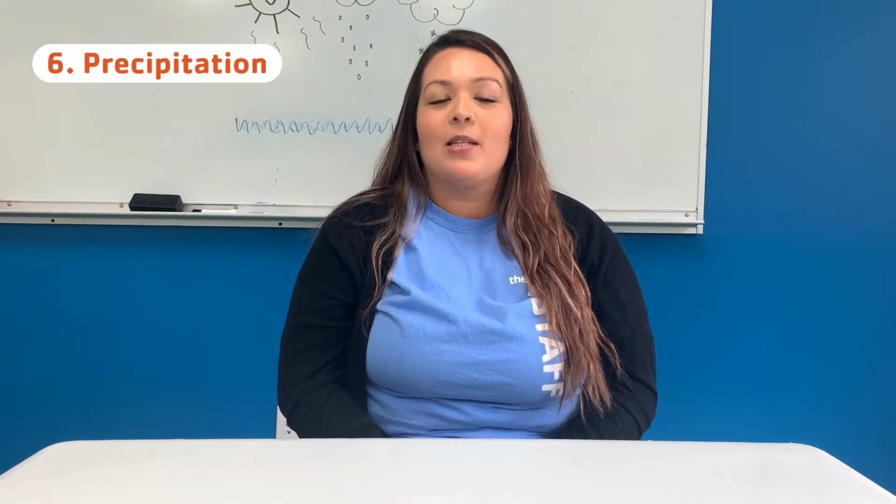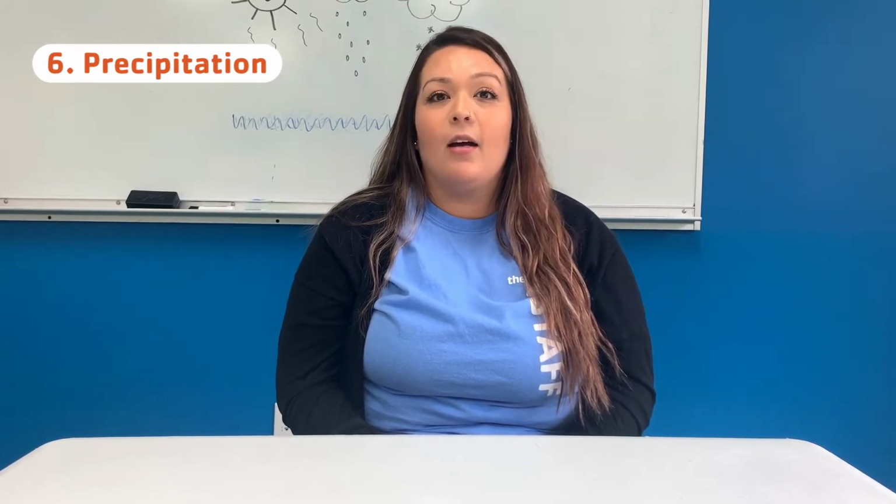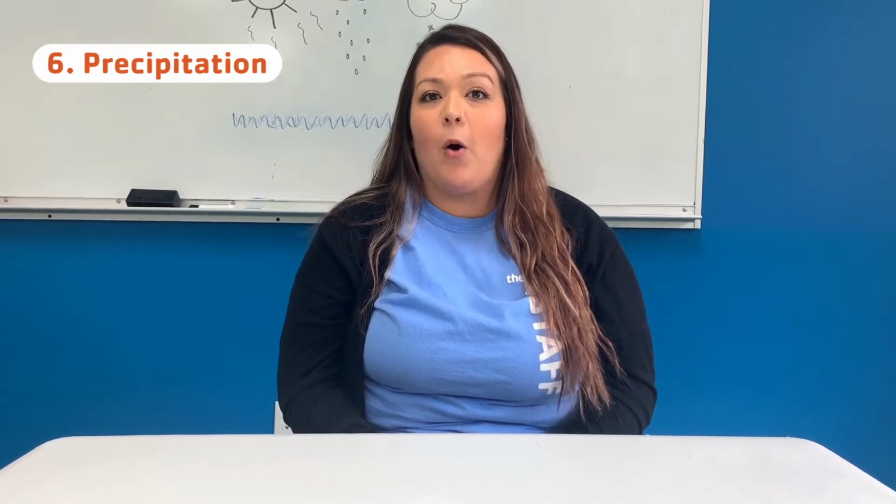Vocab word number 6, precipitation. Precipitation occurs when so much water has condensed that the air can no longer hold it. The clouds get heavy and the water falls back to the earth in the form of rain, hail, snow, or sleet. And finally, vocab word number 7 is collection. This is when water that falls back to earth as precipitation lands in either oceans, lakes, or rivers, or it ends up on land as a form of groundwater.